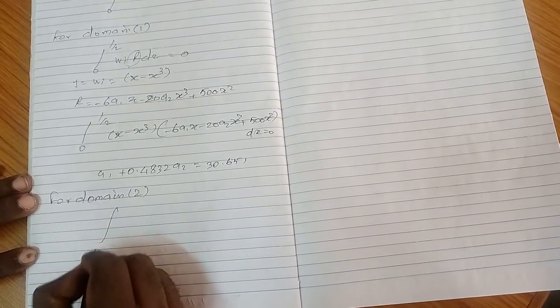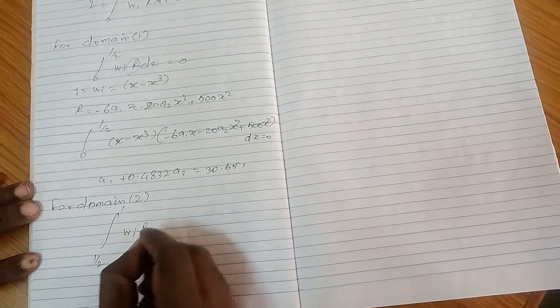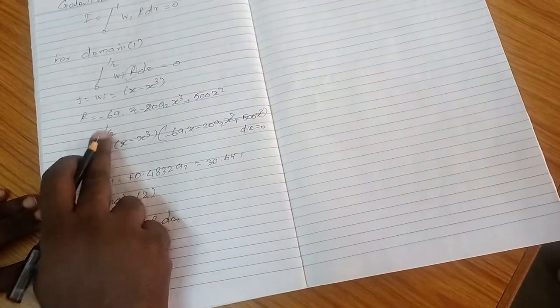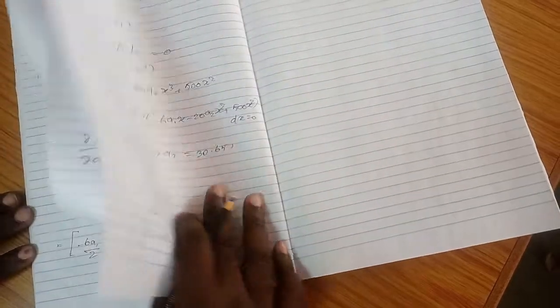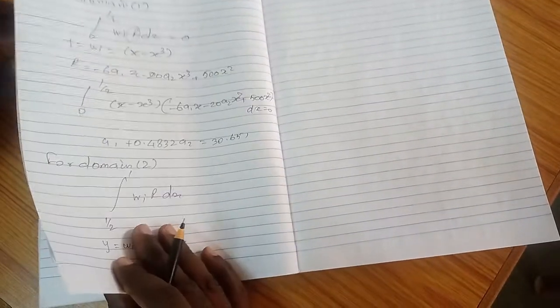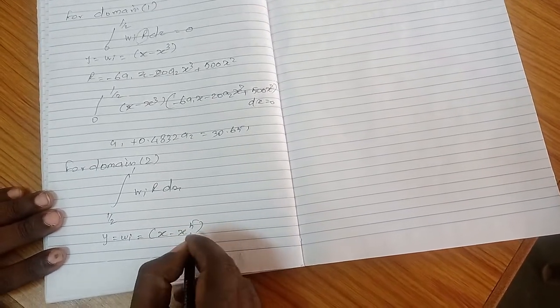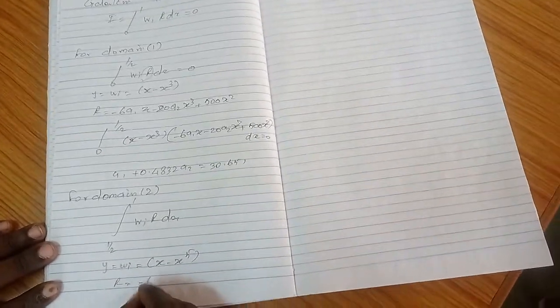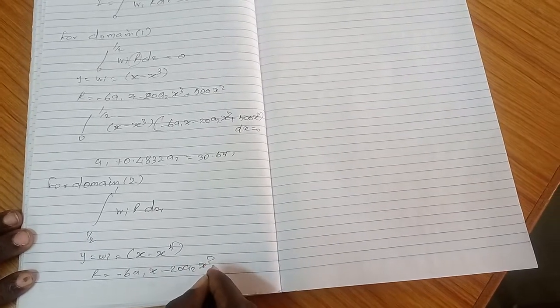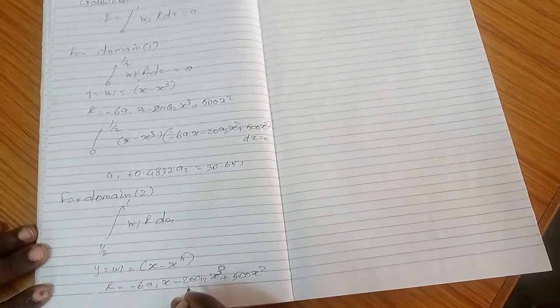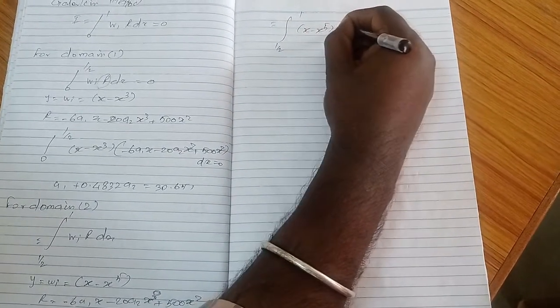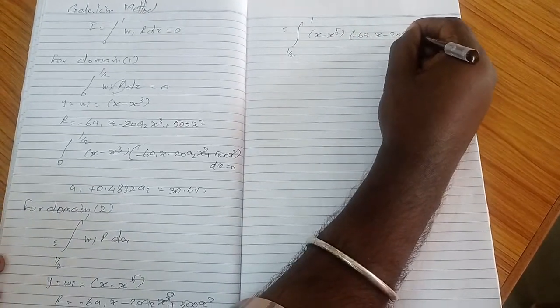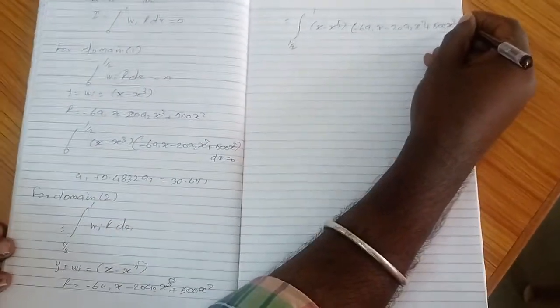In domain 2, we consider the interval 1/2 to 1 of wi R dx. Here R is common, the same: minus 6a1x minus 20a2x cube plus 500x square. What is wi? According to our problem's trial function, the second is x minus x^5, so I can pick wi as x minus x power 5. If I substitute both into the above differential equation, I get the integral from 1/2 to 1 of x minus x power 5 times minus 6a1x minus 20a2x cube plus 500x square.